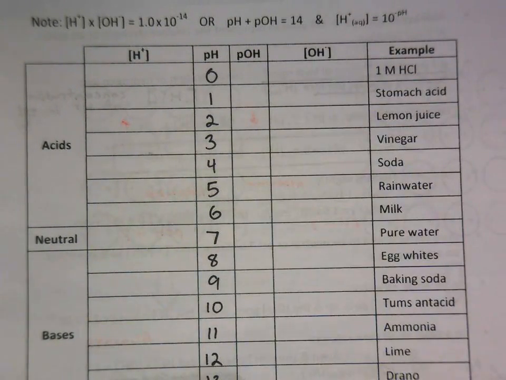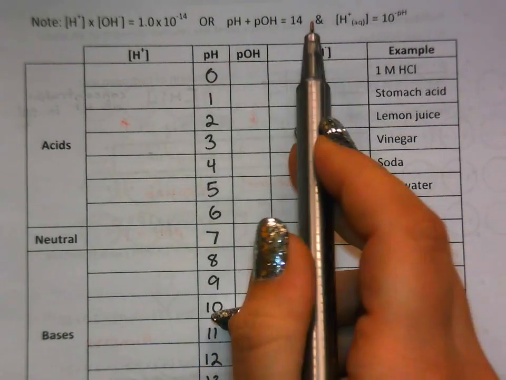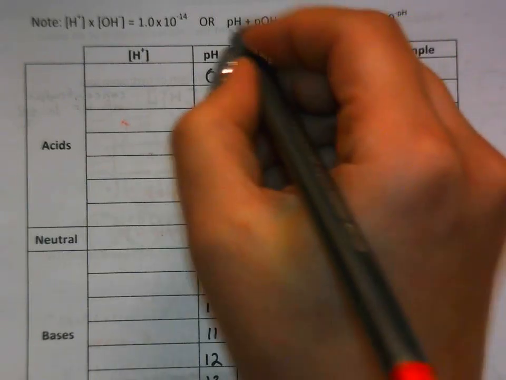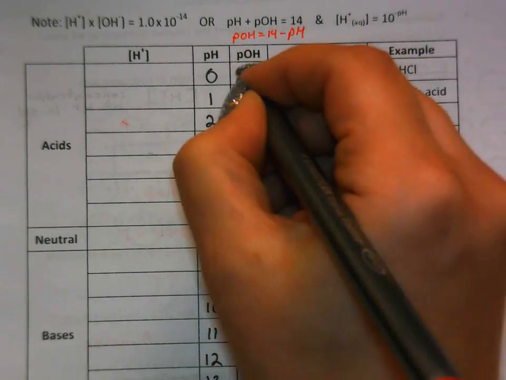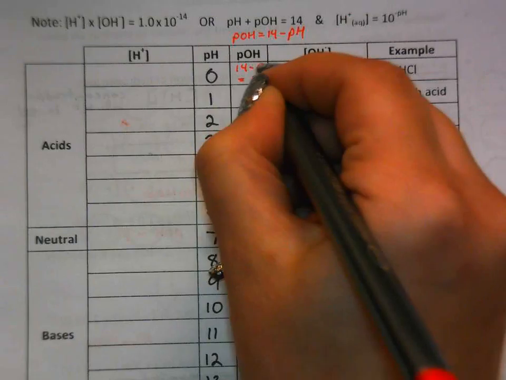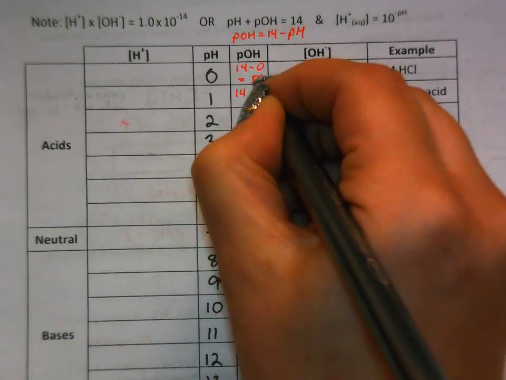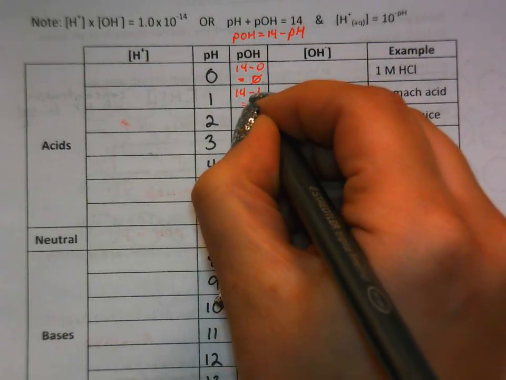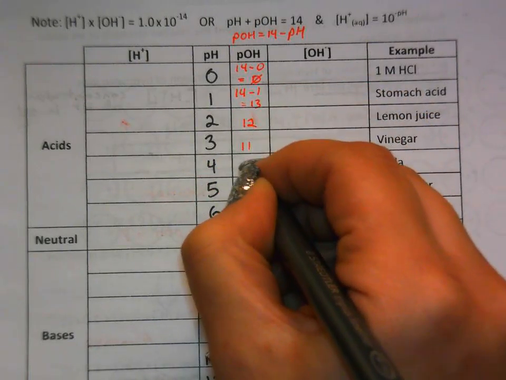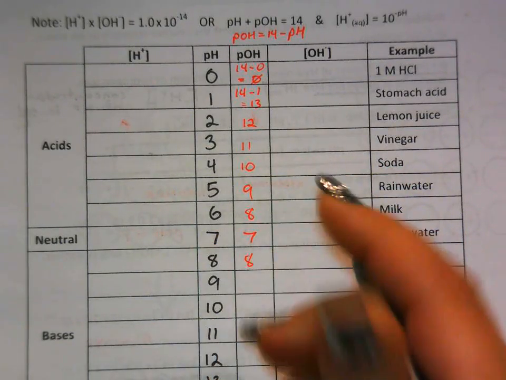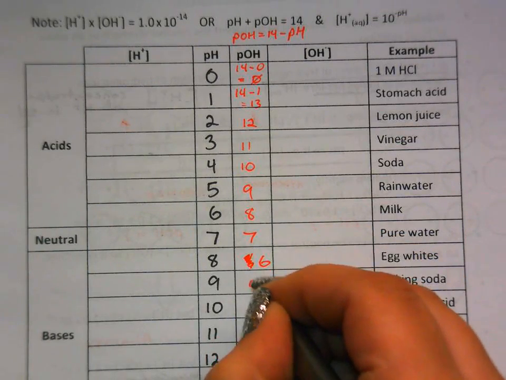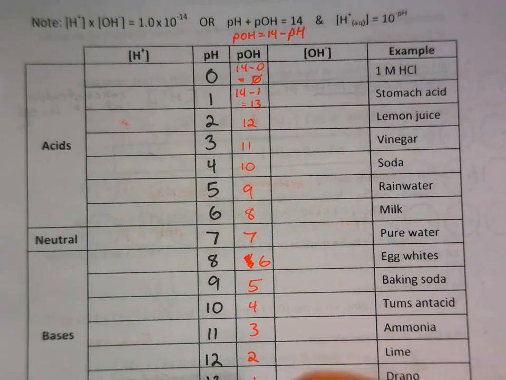To get pOH, well, if I take this formula, I know that pH and pOH always add together to make 14. So if I want pOH, it must equal 14 minus pH. 14 minus 0 equals 14. 14 minus 1 equals 13. 12, 11, 10, 9, 8, 7, 6. 7 and 7 should match up. Oops. 6, 5, 4, 3, 2, 1, and the last line should be 0.